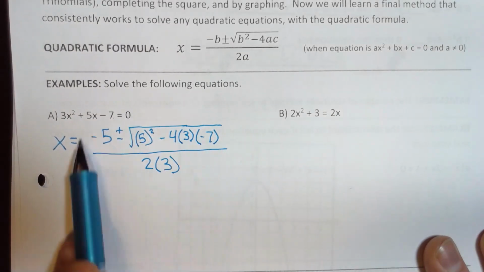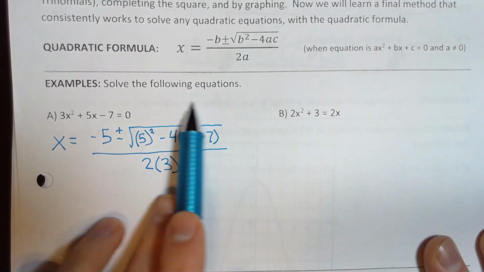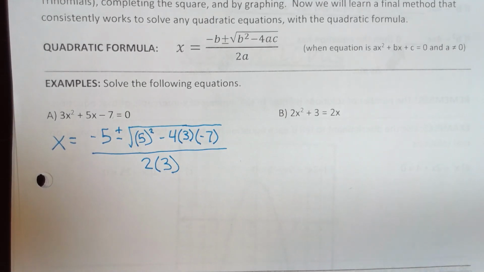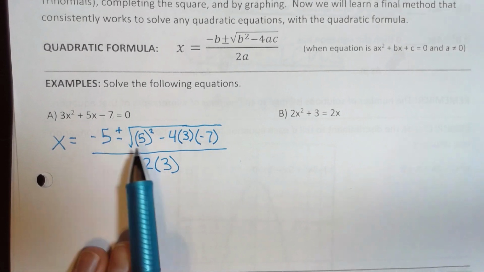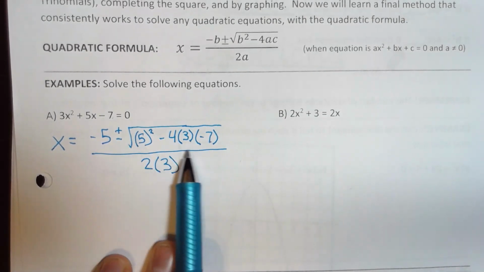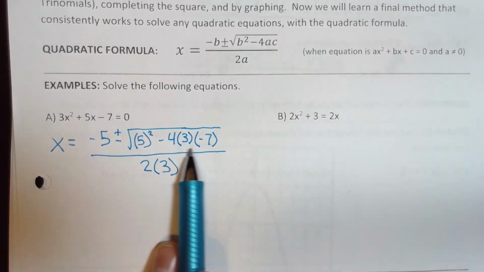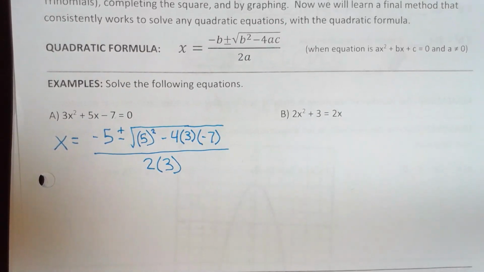Now you can take your calculator and just plug this in, just how you see it. Or you can take a moment and simplify this thing. That is up to you, how you want to do it. I think it's sometimes helpful to see what is inside of here. So I am going to simplify it just a little bit.